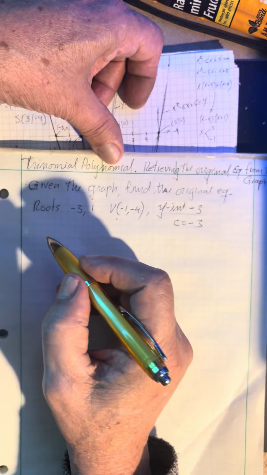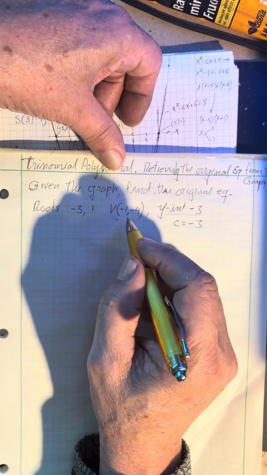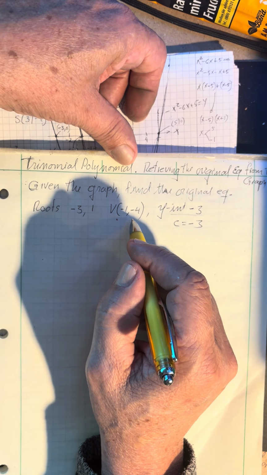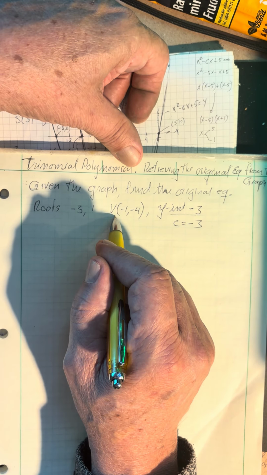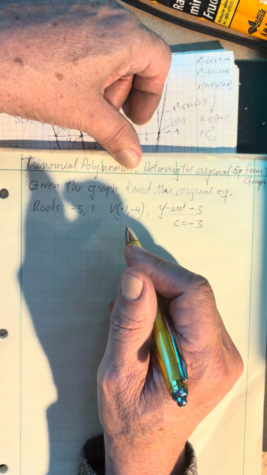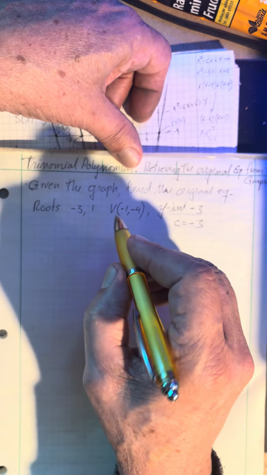From the roots, we can get the rest of it. Well, actually, from the vertex, we can find the vertex form of the equation.